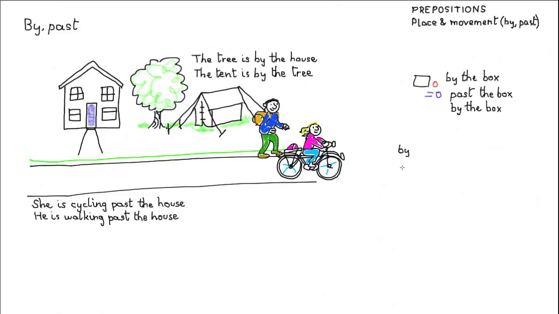Now I'll just write them again here, by and past. I'm going to draw a line here, as straight as I can. There we go. And I'll just write place there. Then I'll draw another line here next to past. Past the box, that's it, another line. And I'll write here movement, because by is for place and past is for movement, but I'm going to add another line because by is also used for movement.